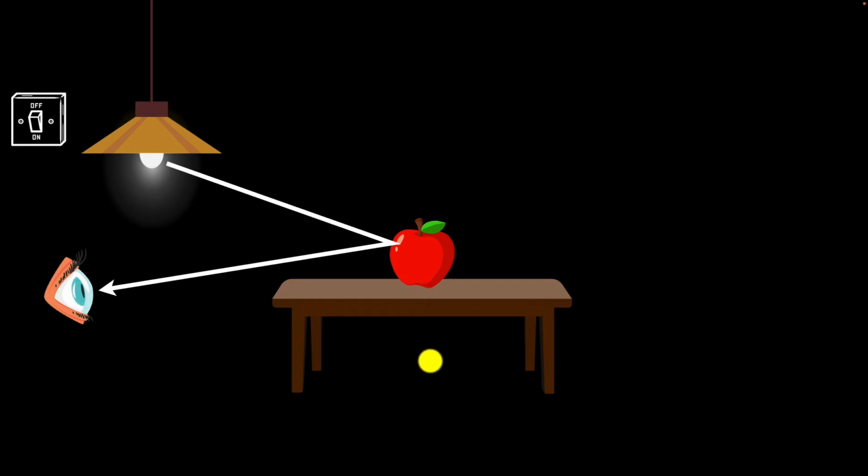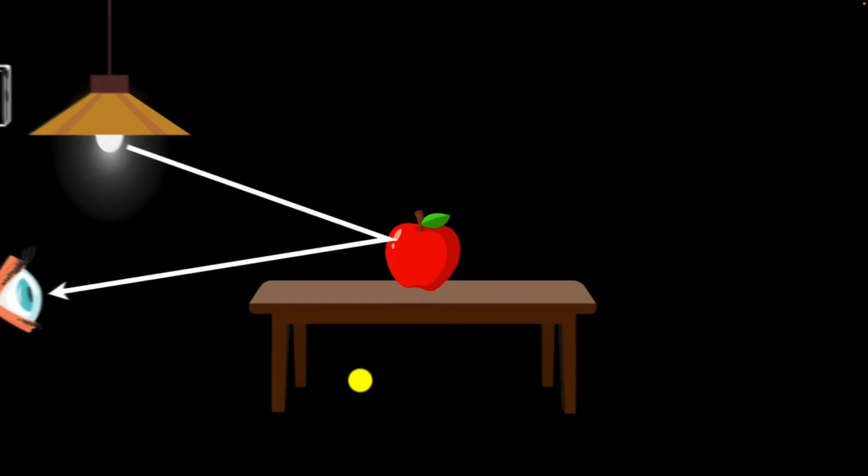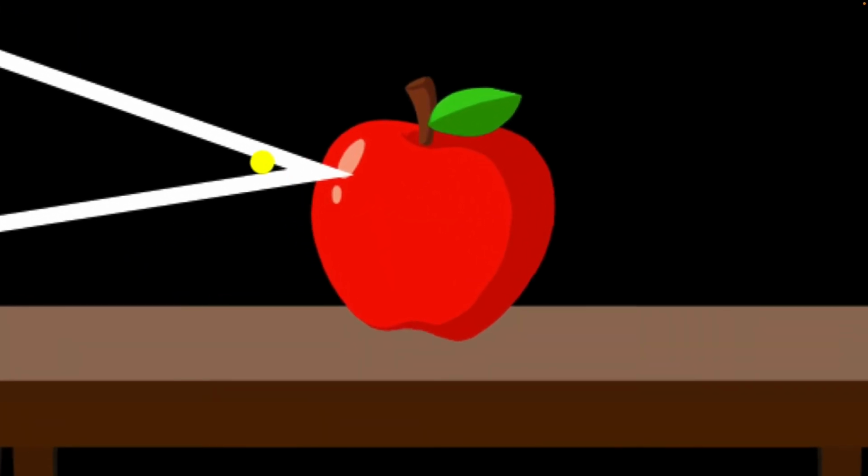But wait a second. If you're using white light, why does the apple look red in color? Shouldn't the apple also look white? Ooh, that's an interesting question. If you zoom in, what's really happening is this. What we see as white light is actually a combination of all the colors of a rainbow. So all the colors of the rainbow are falling on the apple.